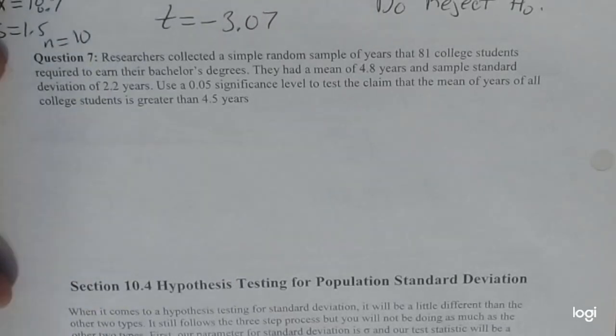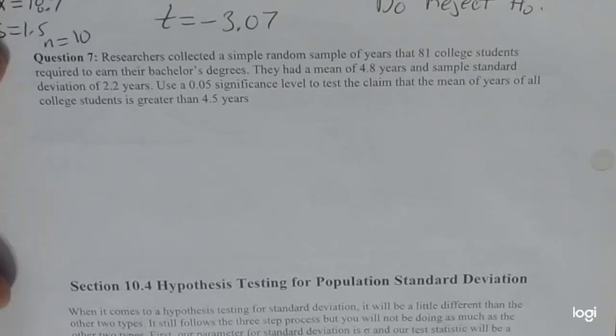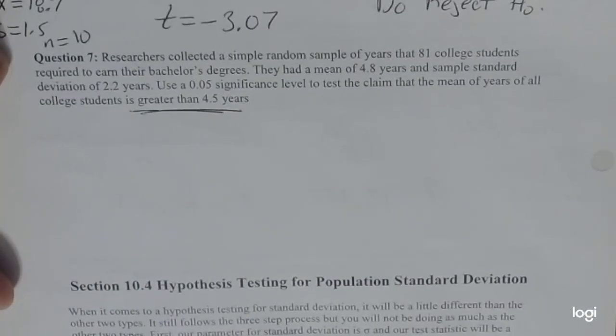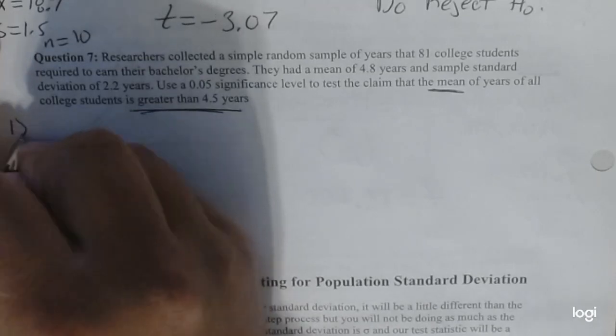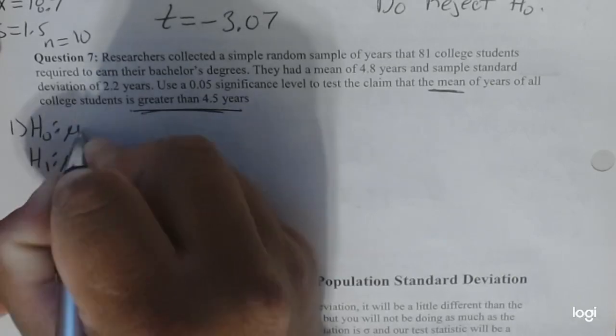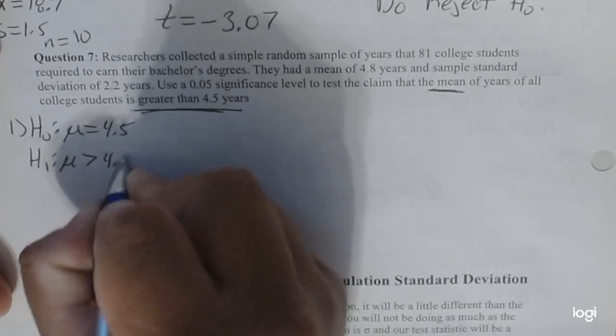All right, and last one for this section. Researchers collected a simple random sample of years of 81 college students required to earn their bachelor's degree. They had a mean of 4.8 years and a standard deviation of 2.2 years. Using a 0.05 significance level, test the claim that the mean years of all college students is greater than 4.5 years. So it's the null hypothesis and the alternative hypothesis. Mu equals 4.5, and since we want greater, the alternative is mu is greater than 4.5.